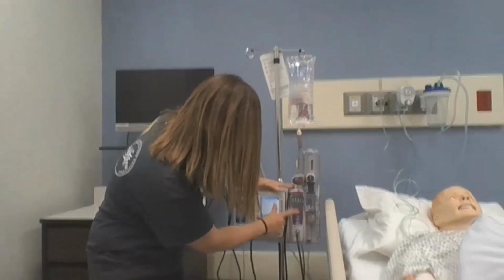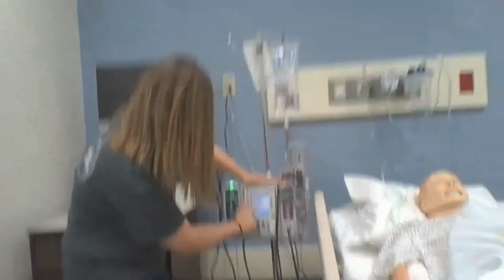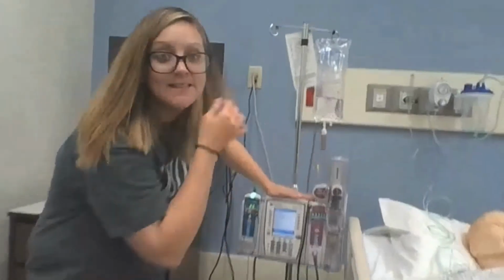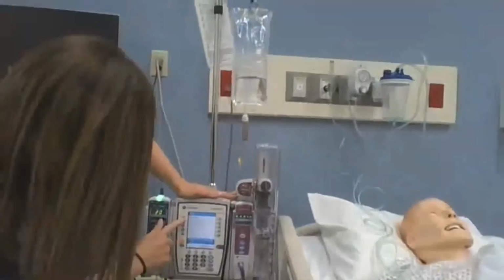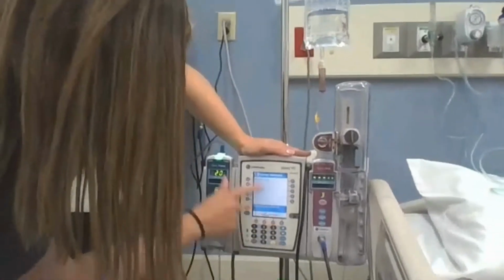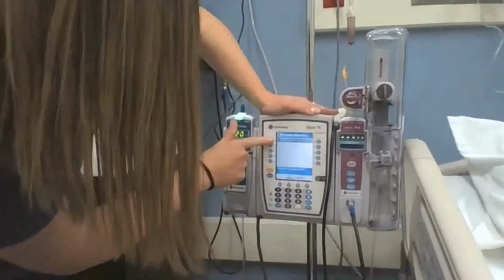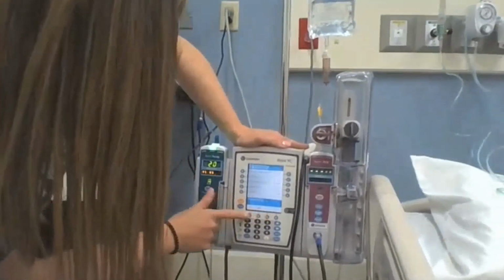So we're going to hit channel select here, and we're going to turn the key to the program position that's telling us to do that on the Alaris. It's having us verify the date and the time. So the time of day is 1:15. I'm going to hit confirm here. It's asking, is it a Monoject 35 ml syringe? I'm going to hit yes and confirm.